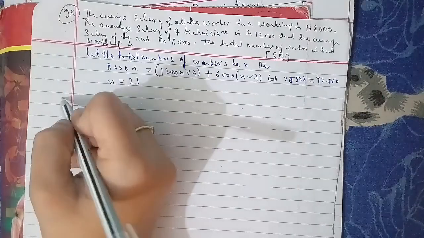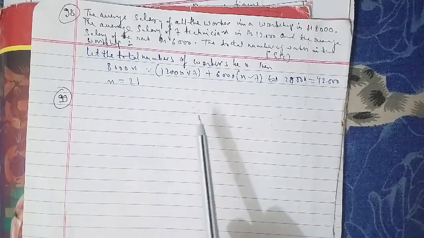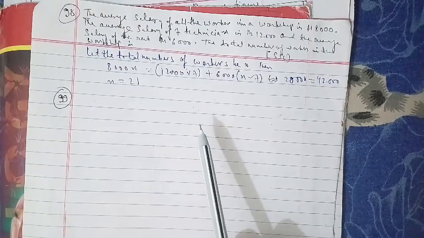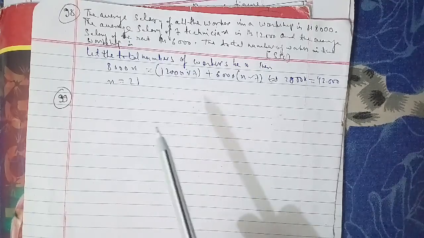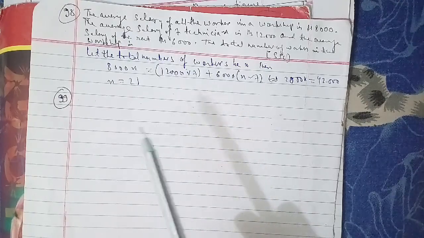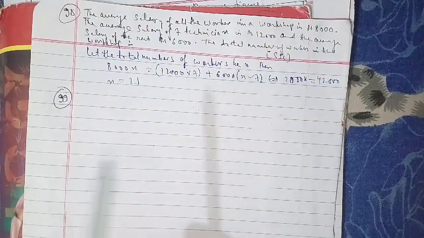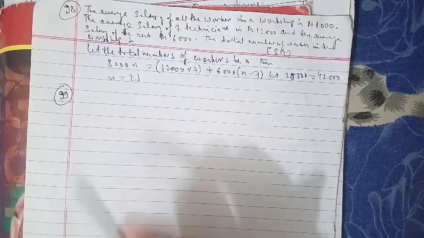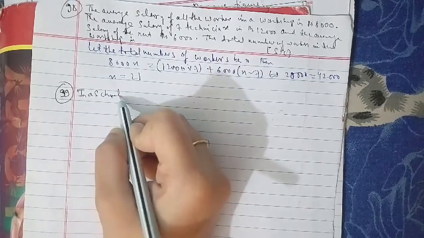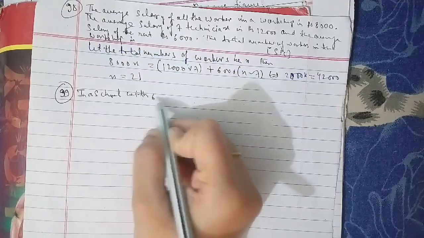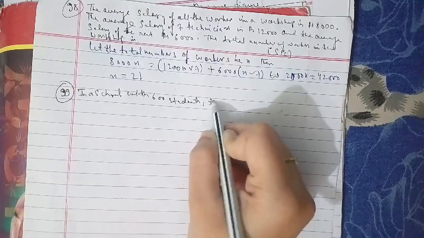If the average age of the school is 11 years 9 months, then the number of girls in the school is, this has been asked, and the options we have are 150, 250, 350 and 450.